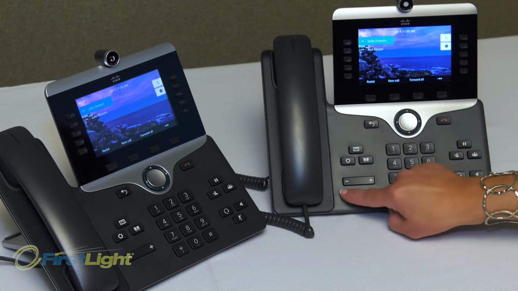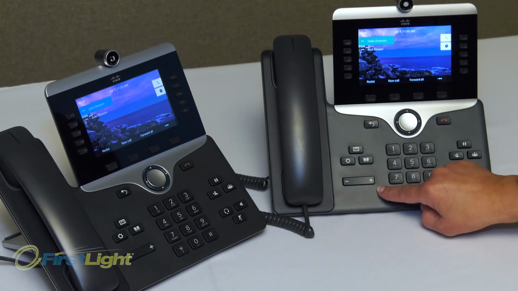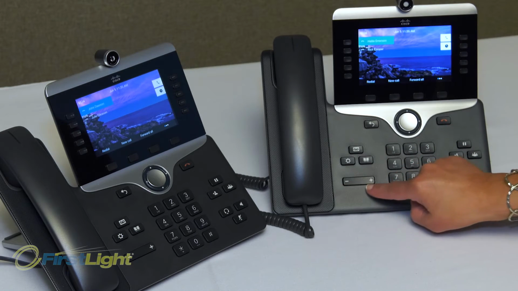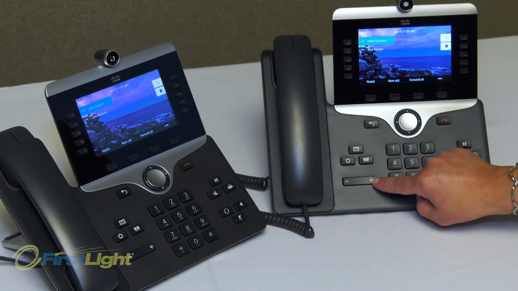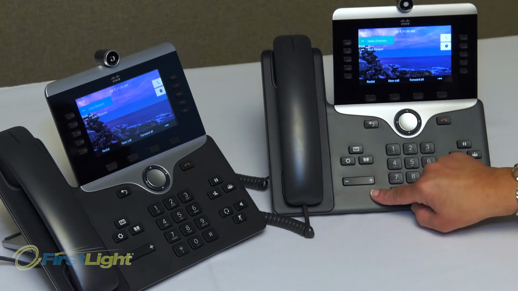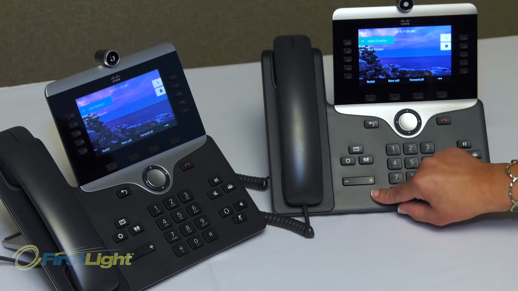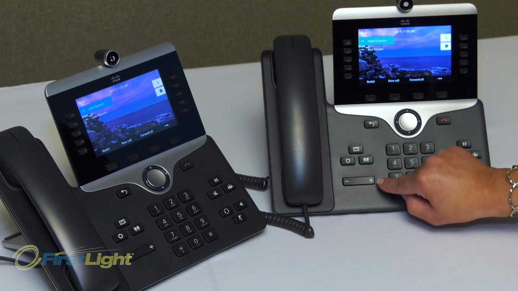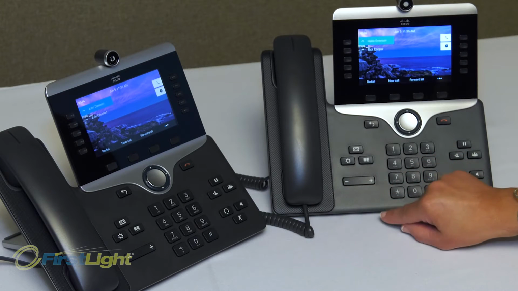Beneath those 3 keys, you have your volume control. So when you are on an active call, this is going to control the volume of the person's voice. To increase the volume, you press the plus sign. To turn it down, you press the minus. That same bar, when you are not on an active call, is used to control the volume of your ringer. So again, you can turn it up with the plus sign and turn it down with the minus sign.